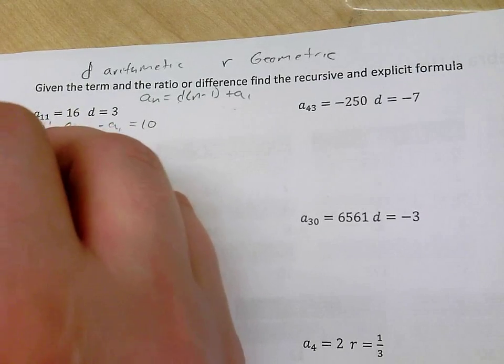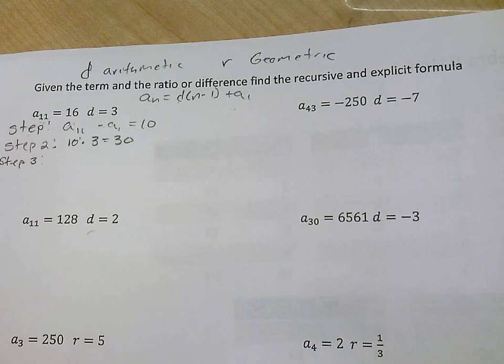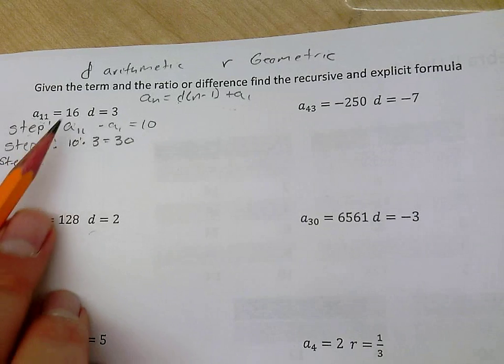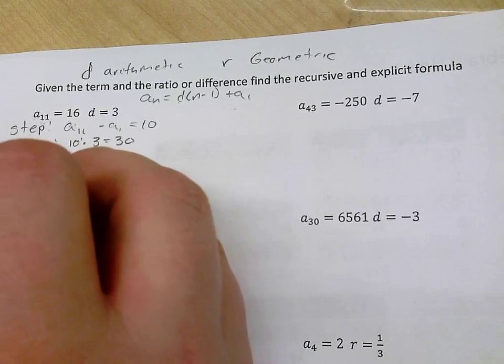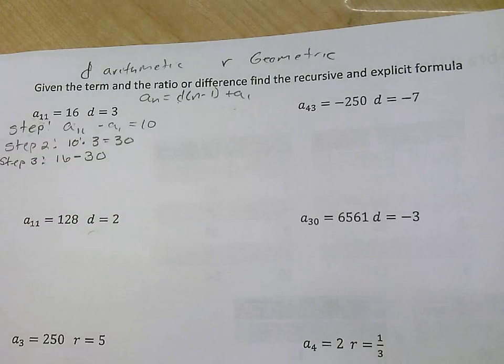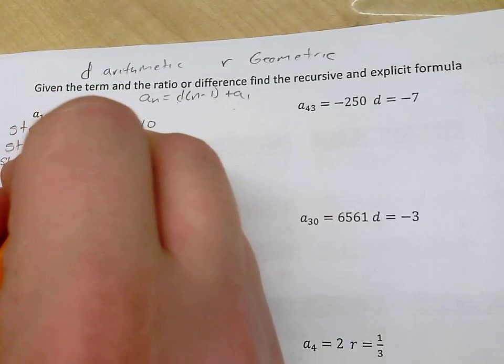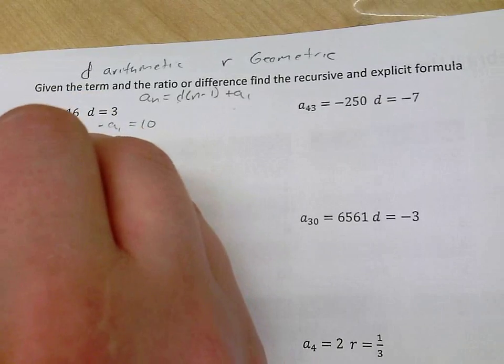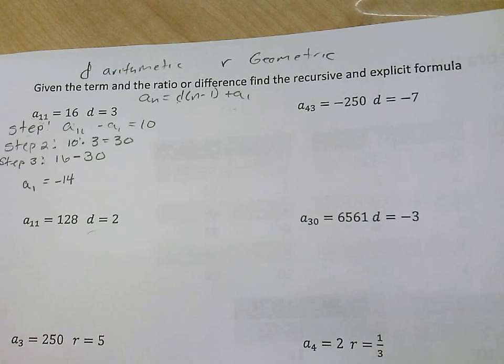Step 3 is to take the original number right here, that's 16, and subtract 30. 16 minus 30 gives me negative 14. So that means my a1 equals negative 14.